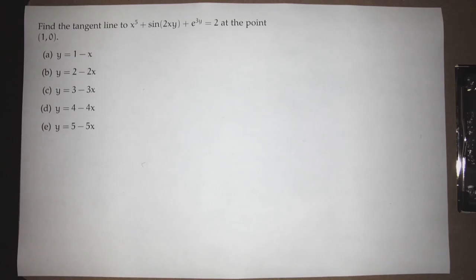Find the tangent line to the following. We have x to the fifth plus sine of 2xy plus e to the 3y equals 2 at the point x equals 1, y equals 0. And we have a bunch of options here. What's the answer?